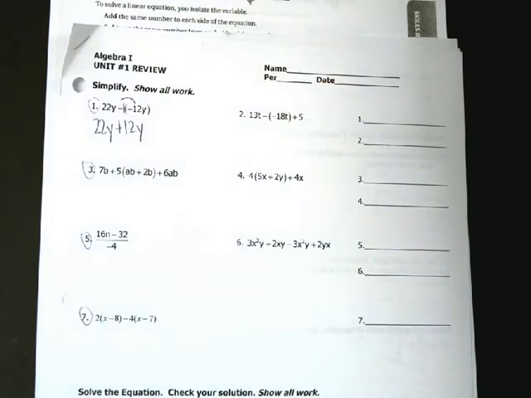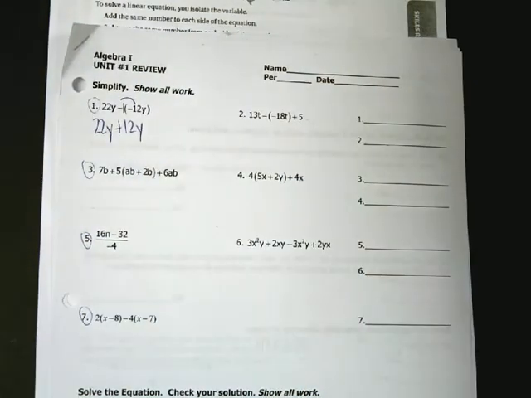From here, you want to simplify or combine like terms. 22y plus 12y gives you 34y.